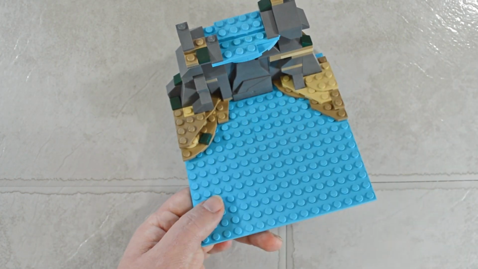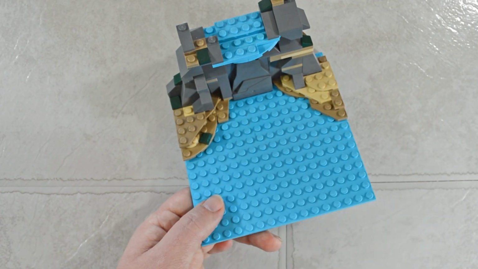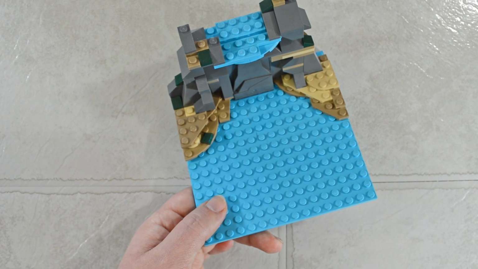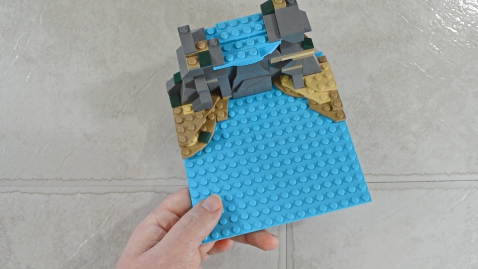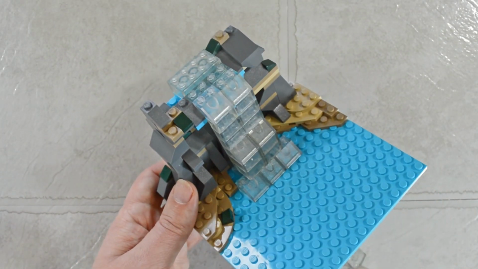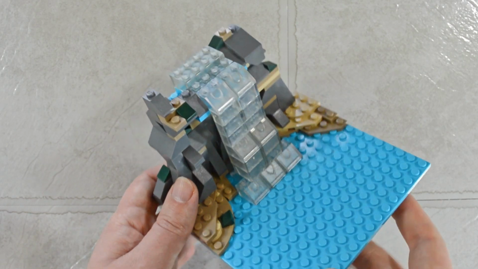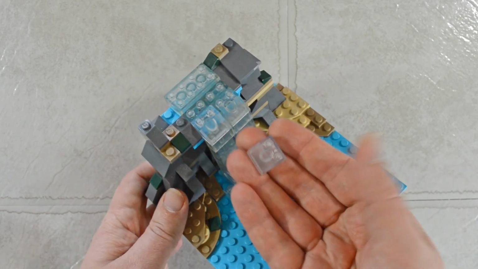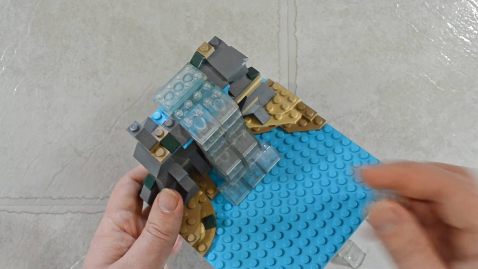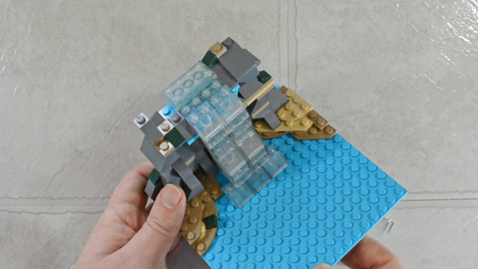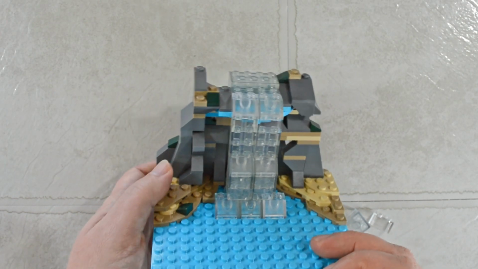So I've got this, and now it's time to show you a very quick and simple waterfall. This takes no time at all if you just want to get the effect. Obviously, this one is really simple. It is just constructed with some clear slopes and some clear bricks. It's just meant to give the effect without putting a lot of work into it.